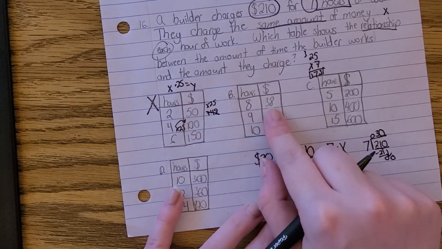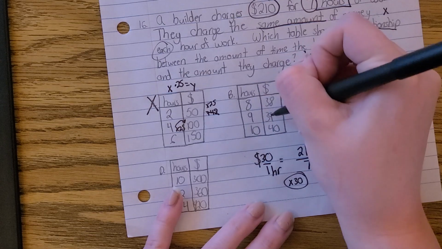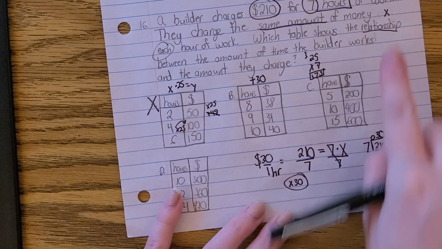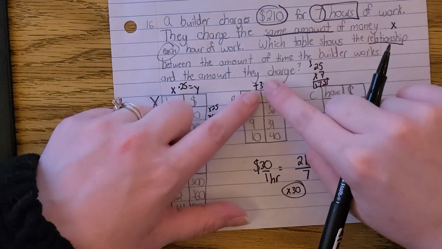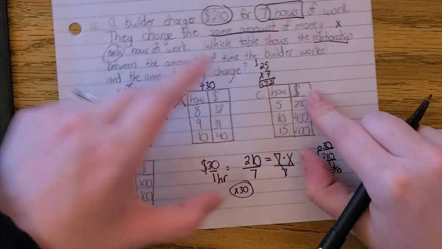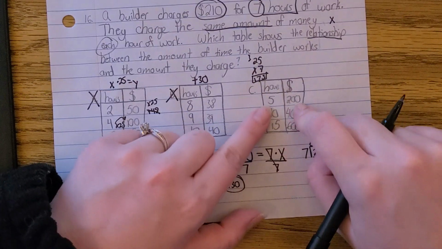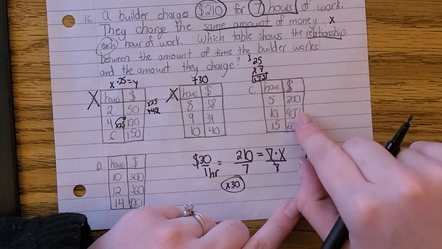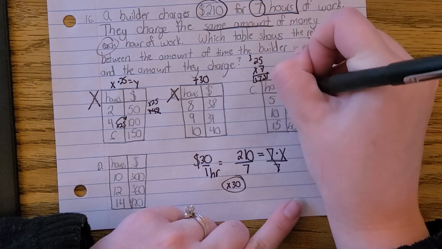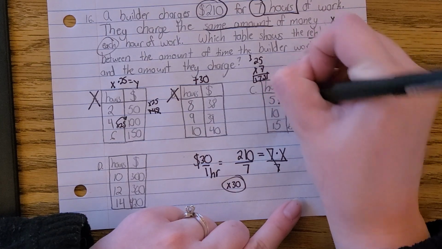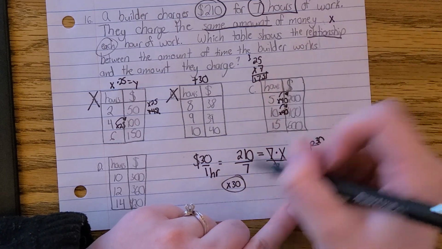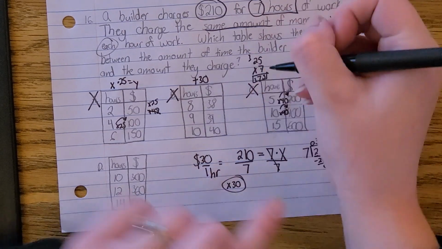This one has 8 to 38 and 9 to 39. So what I see is them adding 30. We said this is multiplicative, and even if it wasn't, 7 plus 30 would be 37, not 210. So it's not B. C, we have 5 to 200, 10 to 400. I'm not seeing times 30, and actually 5 to 200 is times 40. Same, 10 to 400 times 40. So this one's off by a bit.